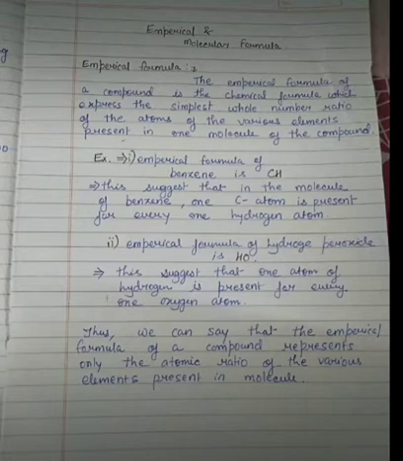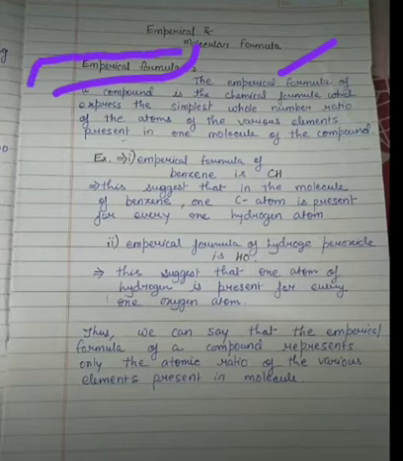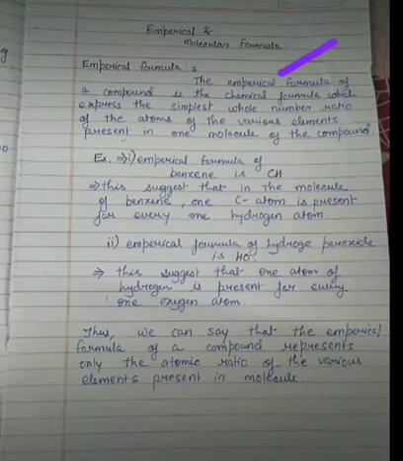Students, as our topic is molecular formula and empirical formula, for the empirical formula we first have to know its definition. While defining it, you have to assume a condition that at this time you do not know the formula of the exact compound you are considering.